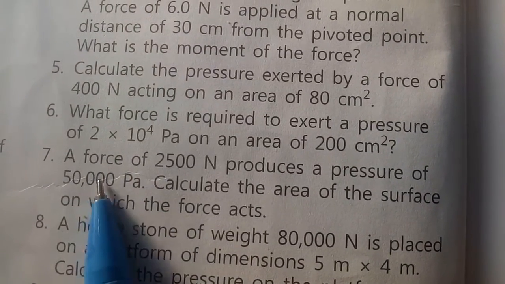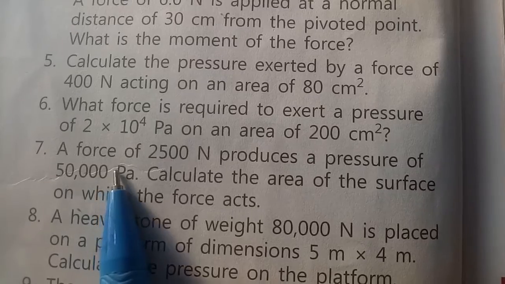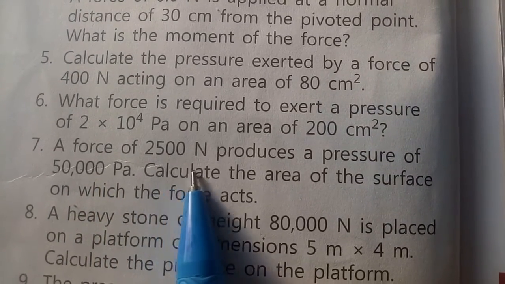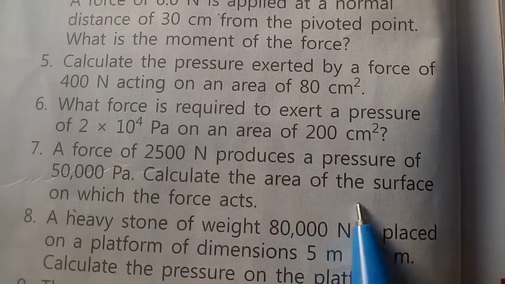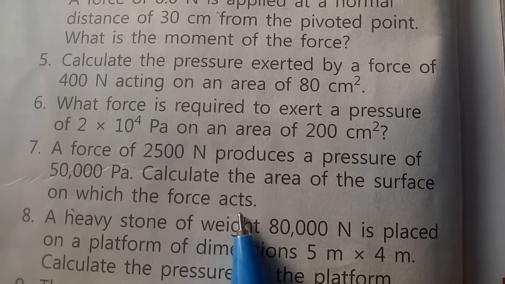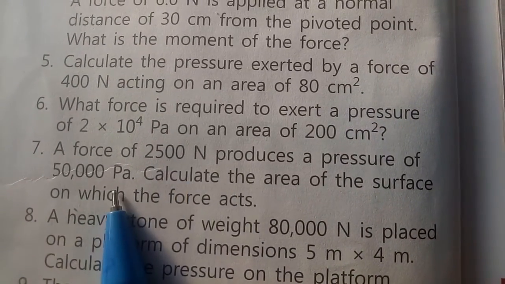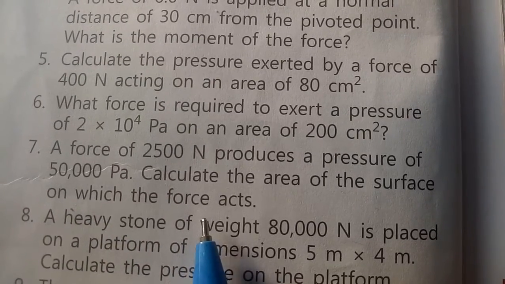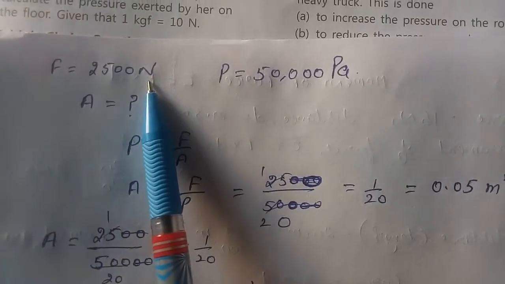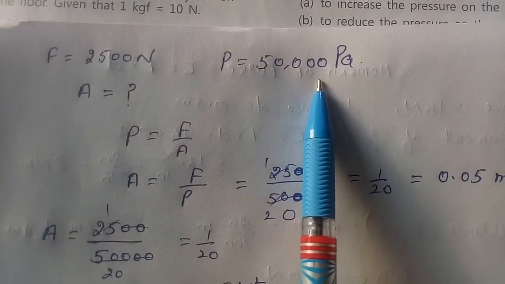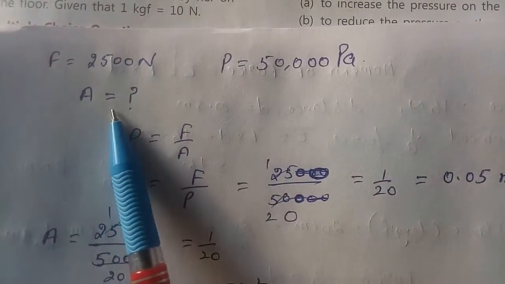Now next is numerical number 7. A force of 2500 Newton produces a pressure of 50,000 Pascal. Calculate the area of the surface on which the force acts. So force is given, pressure is given, we have to calculate the surface area. So force equal to 2500 Newton, pressure given 50,000 Pascal, and we have to calculate the area.